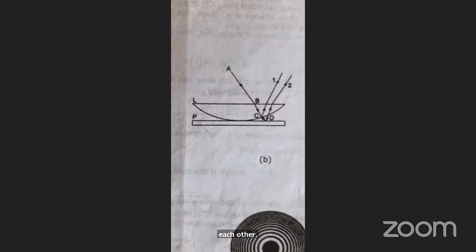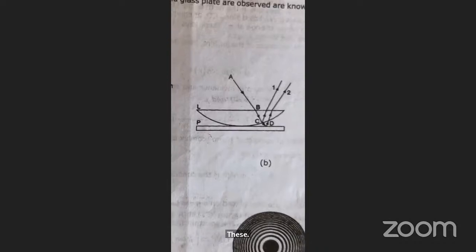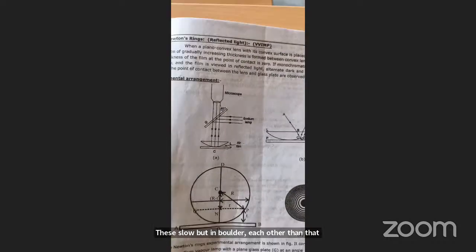Here, the incident light ray is AB, touching the first plane surface at B. It is incident on the second surface at the point C. Here, some part is reflected and some part is transmitted. The transmitted ray touches at D. This reflected ray is 1. Then at point D, again some part is transmitted and some part is reflected; the reflected ray is 2. These two are superimposed on each other, and then the concentric rings are formed, as observed in figure C.